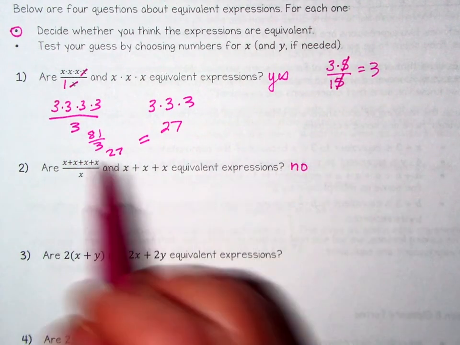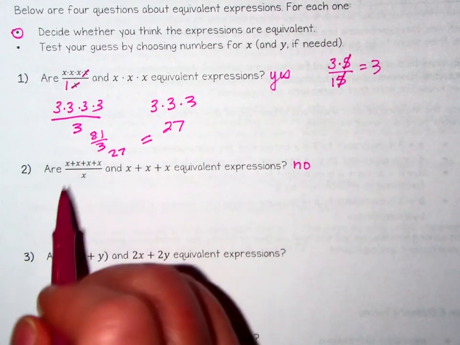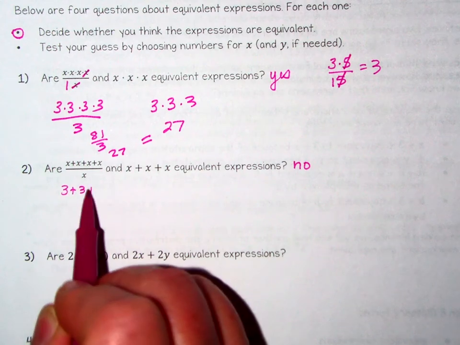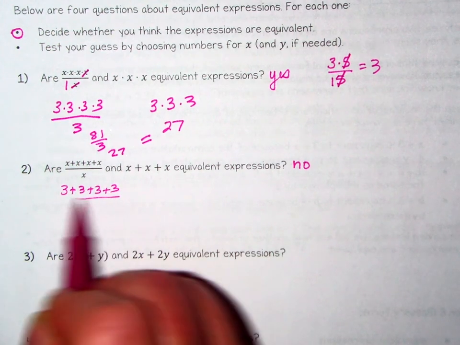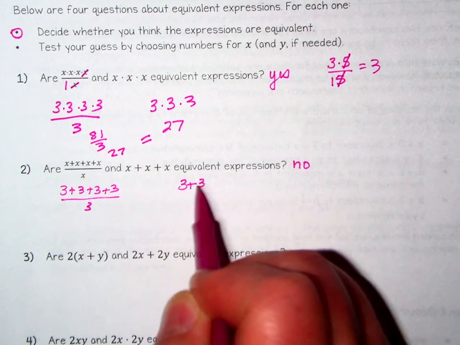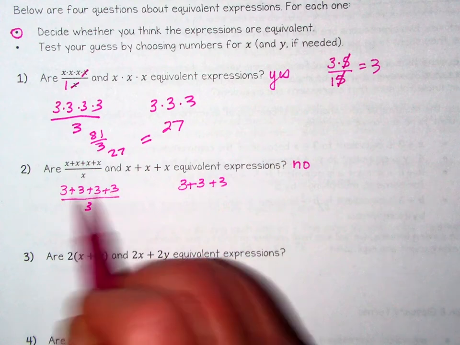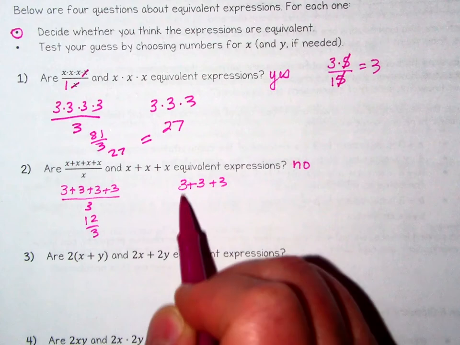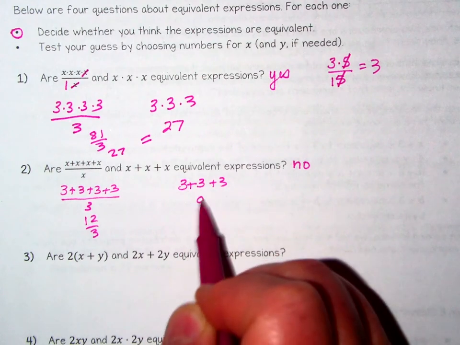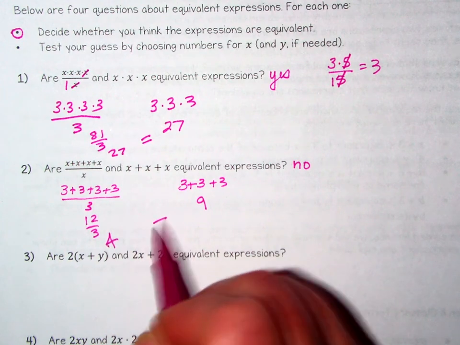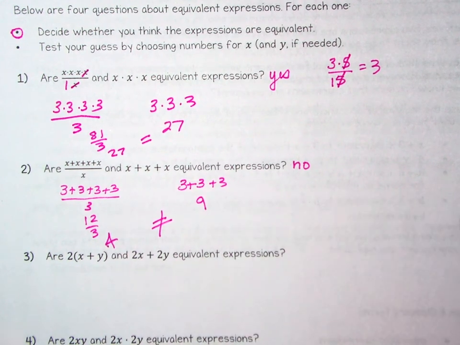But again, let's try that. Let's substitute 3 in for x in both expressions and see what we get. So in the first one, I have 3 plus 3 plus 3 plus 3 divided by 3. And the other one, I have 3 plus 3 plus 3. So here, 3 plus 3 plus 3 plus 3 is 12. So I have 12 over 3. Here, 3 plus 3 plus 3 is 9. And then 12 divided by 3 is 4, and 4 is most definitely not equal to 9. So this one was a no.